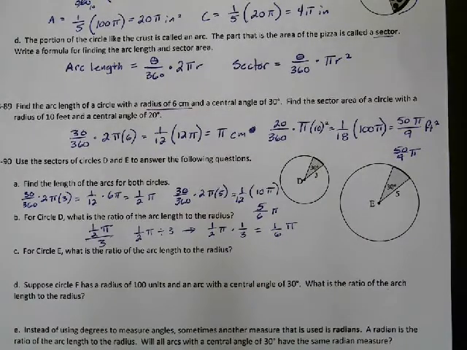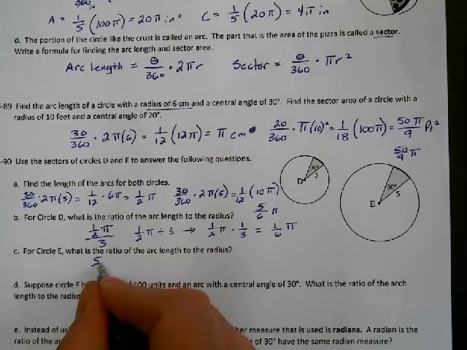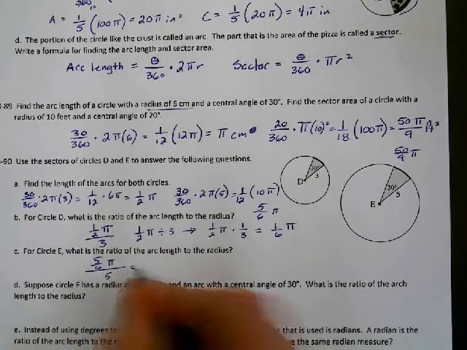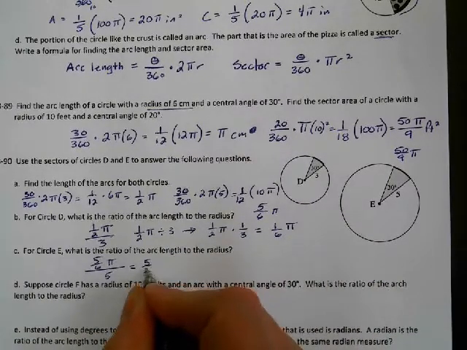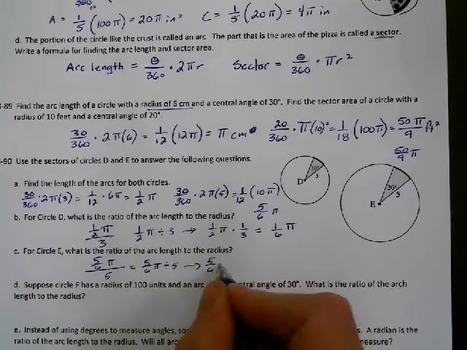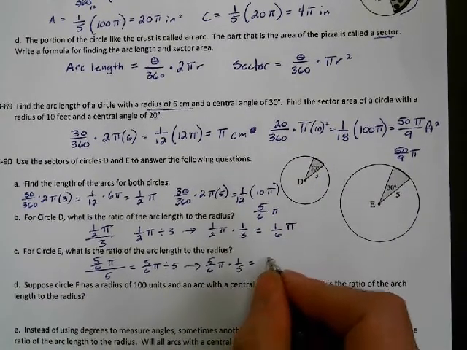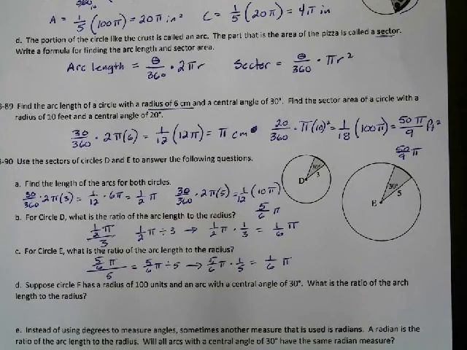For circle E, what's the ratio of the arc length to the radius? This one would be 5/6 pi compared to a radius of 5, and we can do the same thing we did before. 5/6 of pi divided by 5 becomes 5/6 of pi times 1/5. The 5's reduce, and we get the exact same ratio, 1/6 pi. So we have a constant ratio there. So there we see that the ratio is constant for a 30-degree angle.